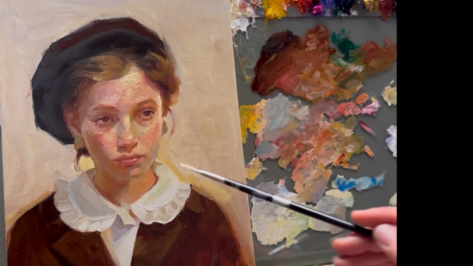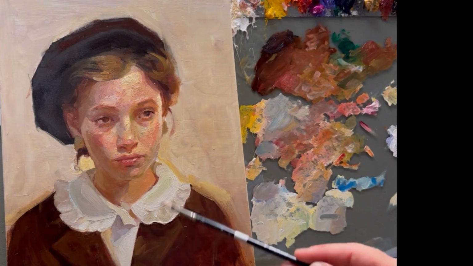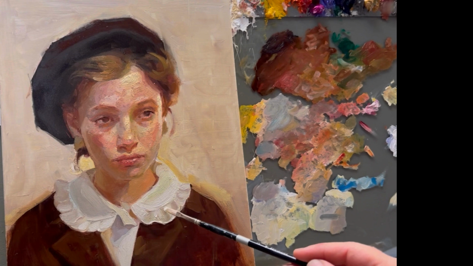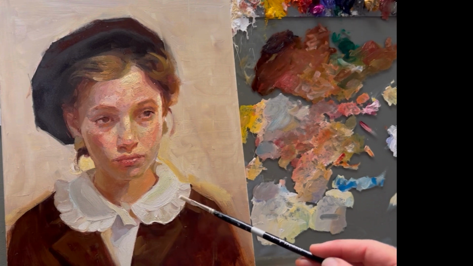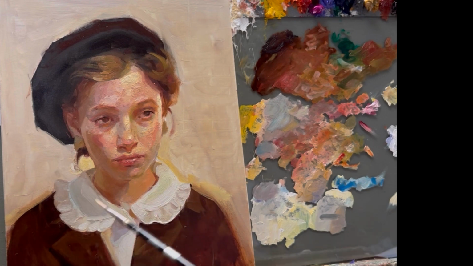The form shadows have softer edges. And so the way you have folds is that you have a sharp edge and then a softer edge and then a sharp edge and then a softer edge. And that's how the folds come to be.